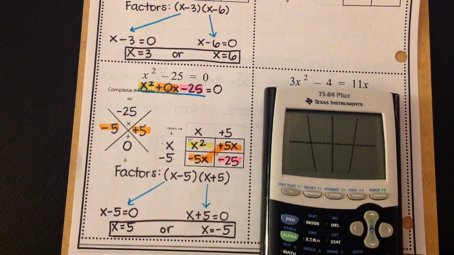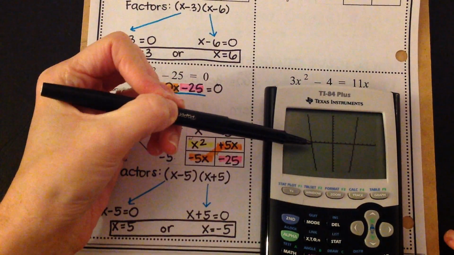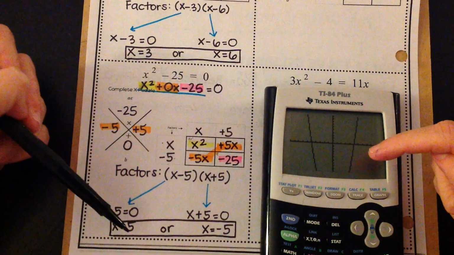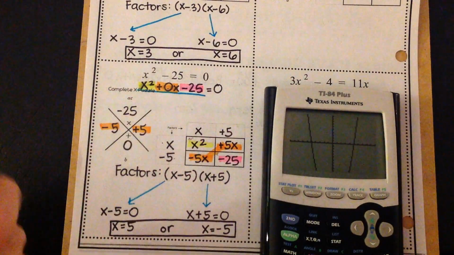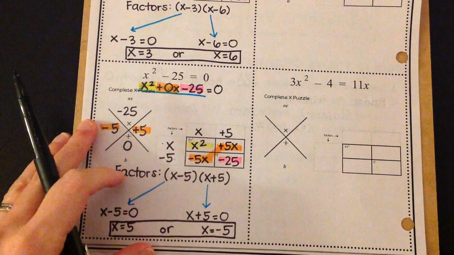And now I can look at my graph and I can see, does it cross at negative 5 and 5 or close to it? And it does appear to cross at negative 5 and positive 5 on the x-axis. So I know I'm headed in the right direction.